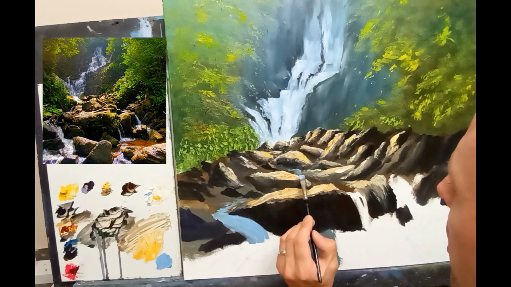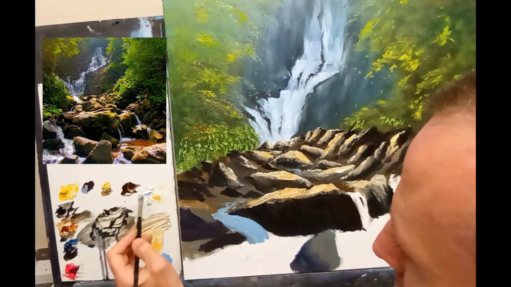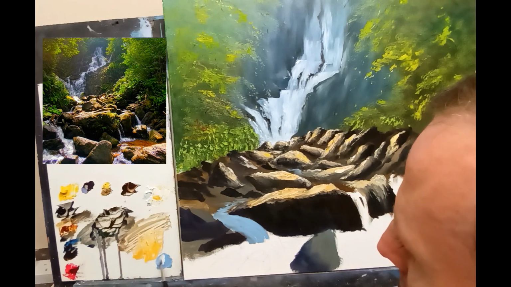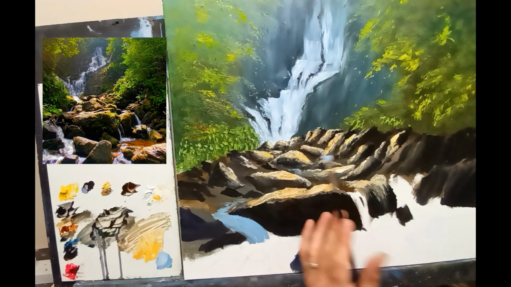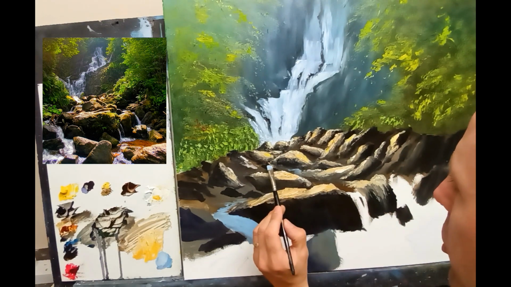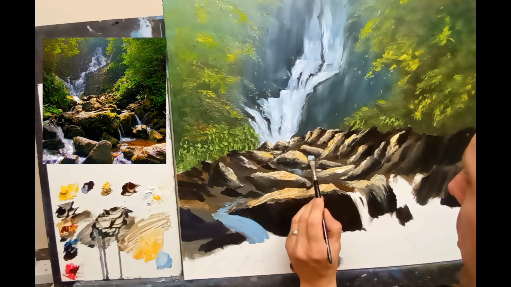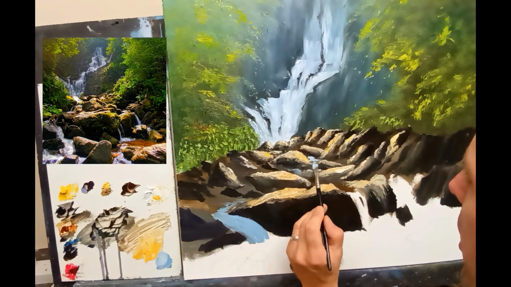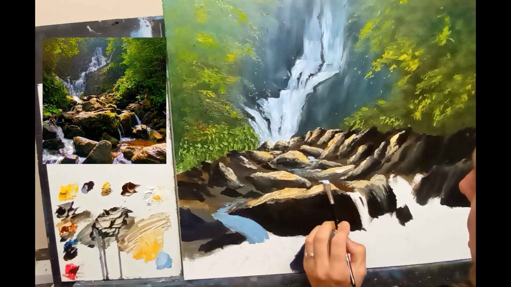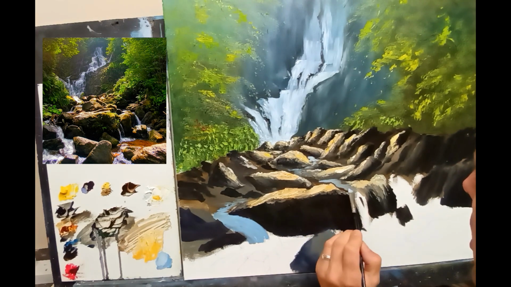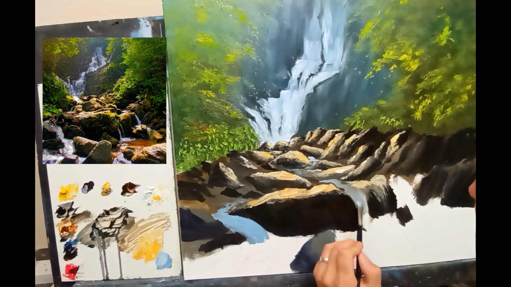A bit of water coming down like that. These are all small little things, but they will make a difference. Small little steps. Just remember, small steps. Don't try and do this all perfect at once. A little bit of water coming down between the rocks.